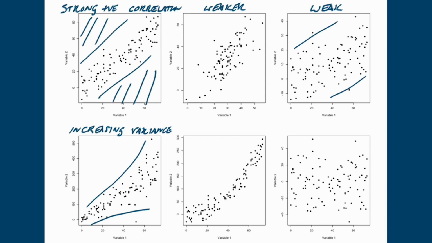The next plot shows another positive correlation, but this time it's not a straight line. This time it's a curved relationship between the two variables. And again, when you've got a curved relationship, that's going to have an important effect on the kind of analysis that you're able to do.